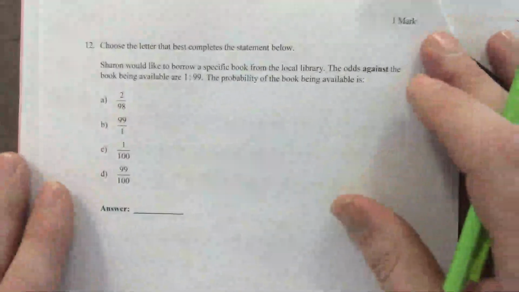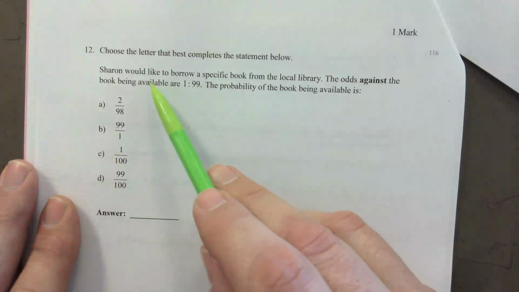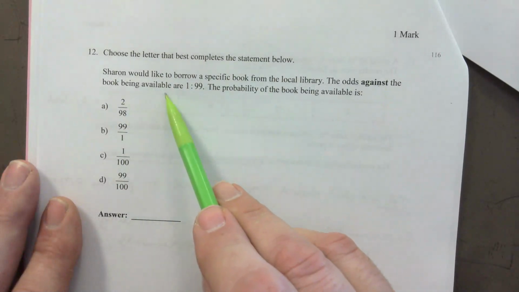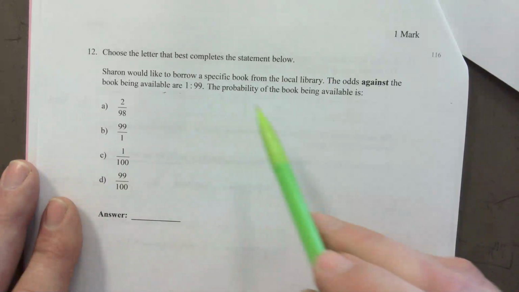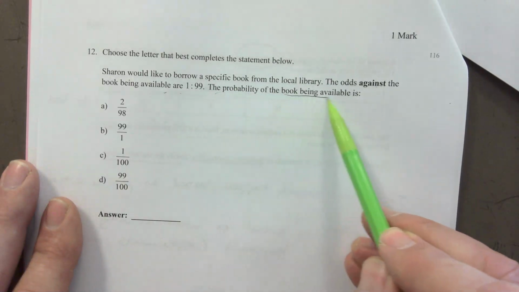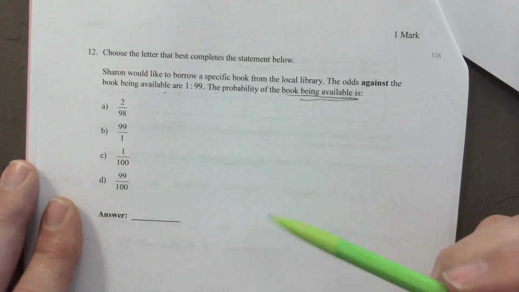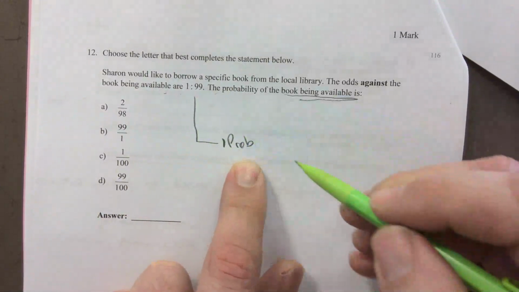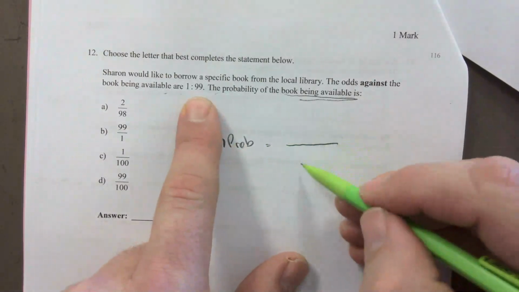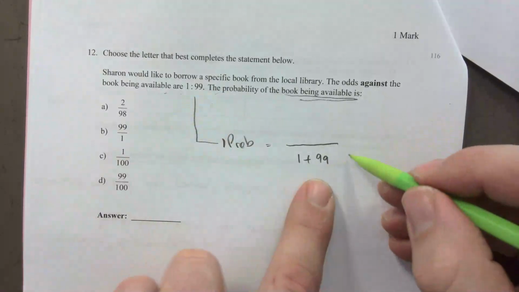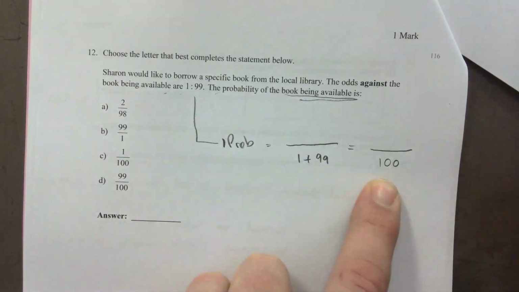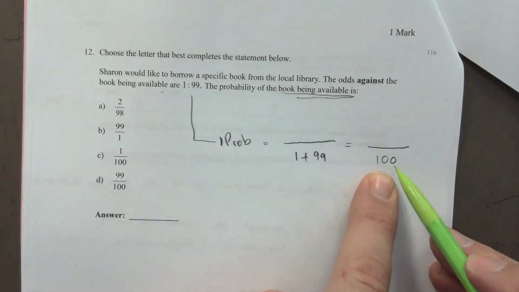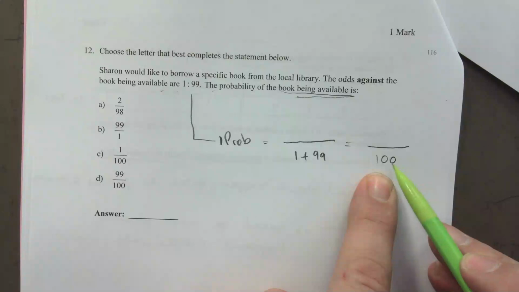Choose the letter that best completes the statement below. Sharon would like to borrow a specific book from a local library. The odds against the book being available are 1 to 99. The probability that the book is available is one of these. Okay, guys, if you want to turn this into a probability, you are guaranteed to go 1 plus 99, right? I hope that all of you know that that's going to be something out of 100. Always, if you're turning odds to probability, you have to add those numbers to get your denominator. So this is the total.